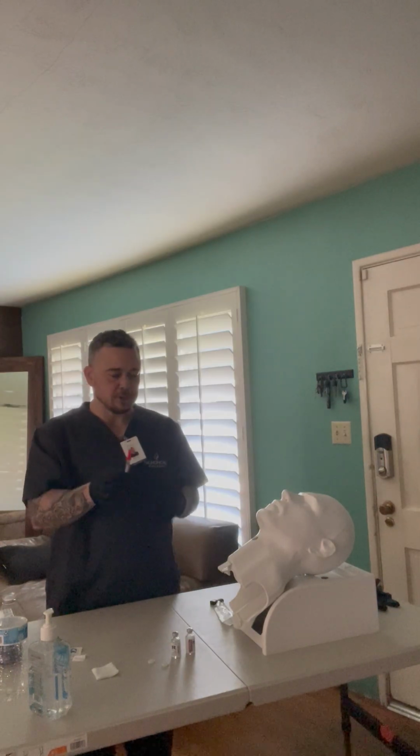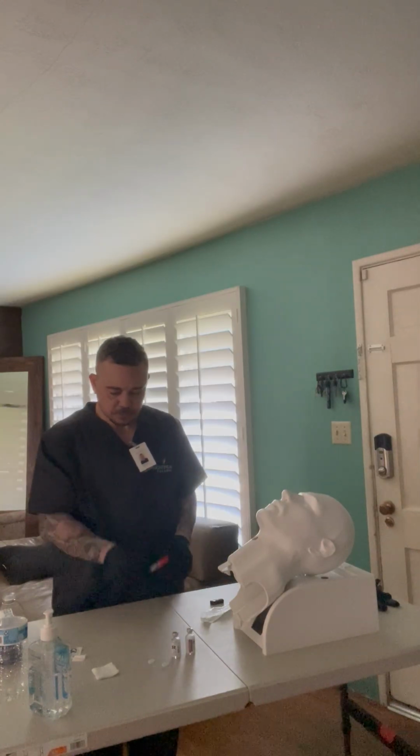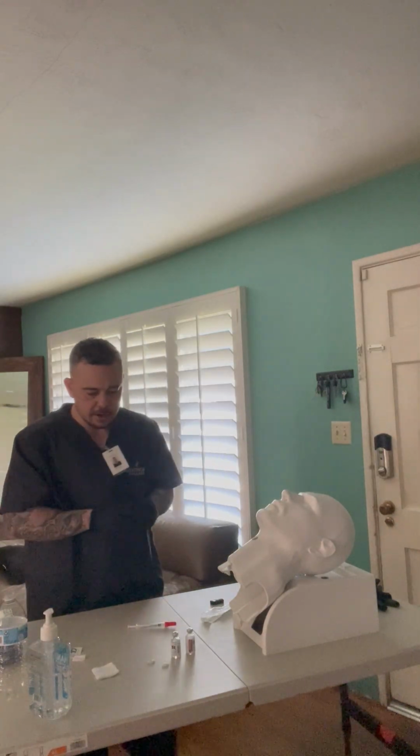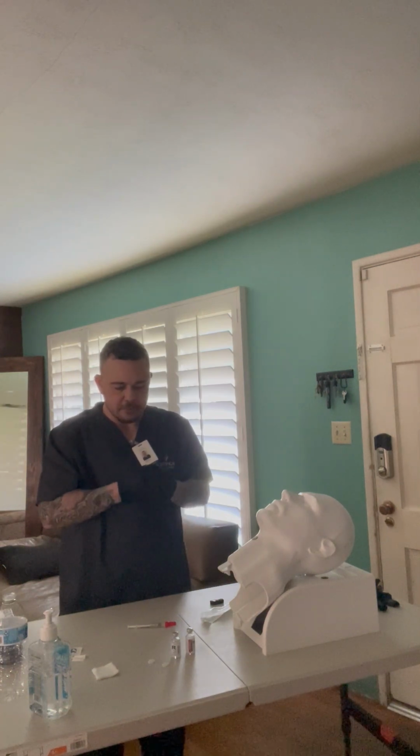Now, after I check the MAR to make sure it's set, the next thing I'm going to do is administer the medication to the patient. And once that is done, I'm going to take off my gloves.